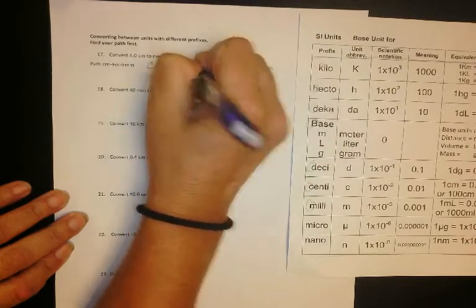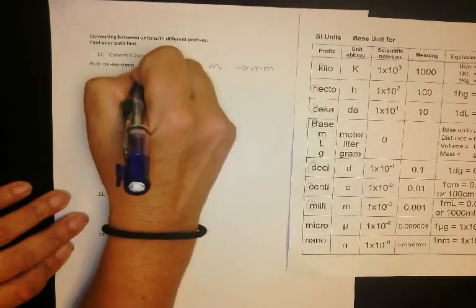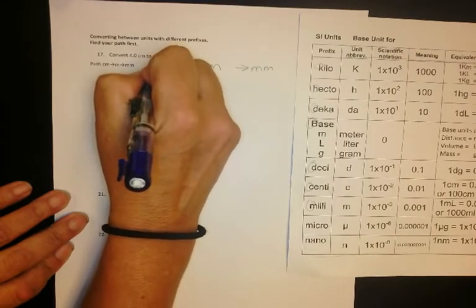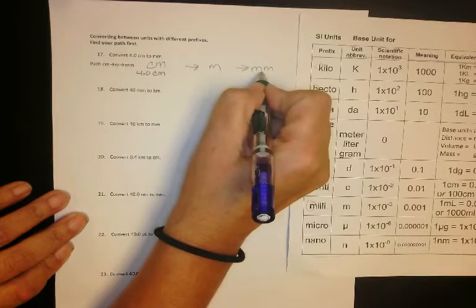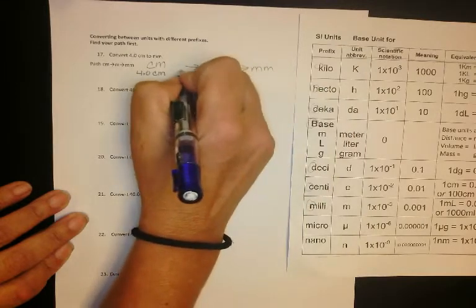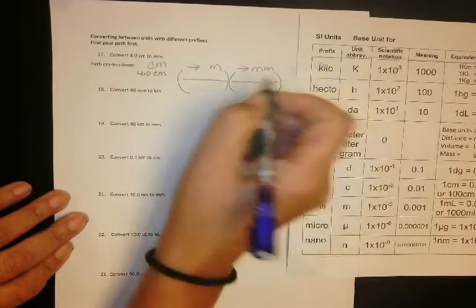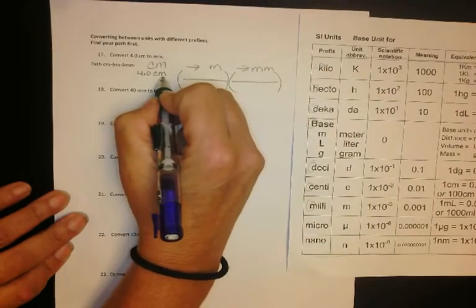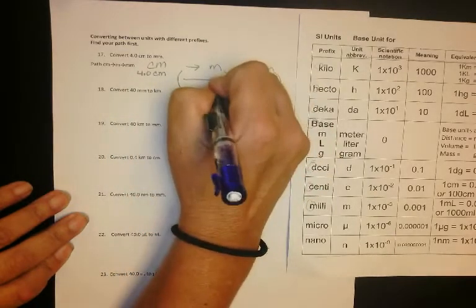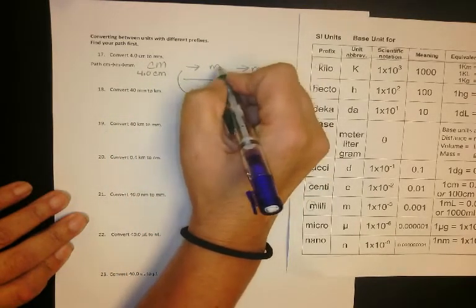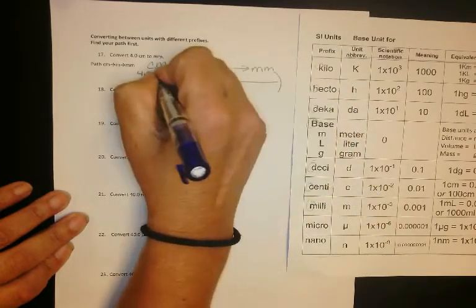This is my path. I first write down my given. My given is 4.0 centimeters. Okay? Now, I have 2 hops here. So I have 2 conversions. First step, do I want centimeters anymore? I do not. How do I get rid of it? I put it on the bottom. And my first jump is going to my base, which is meters. Okay, now my centimeters are gone.